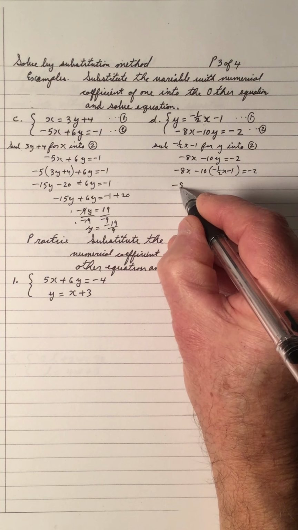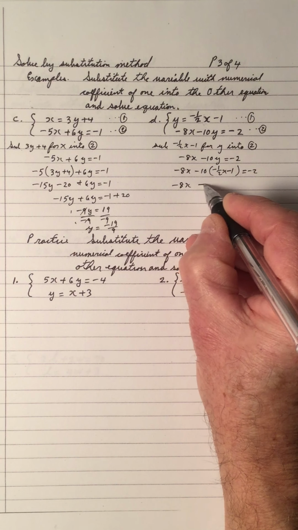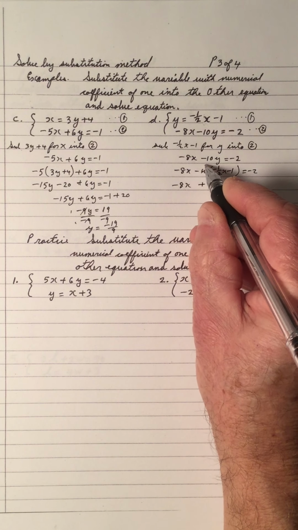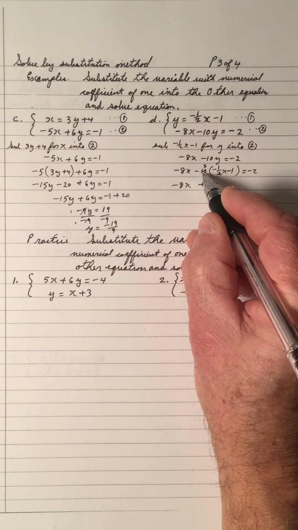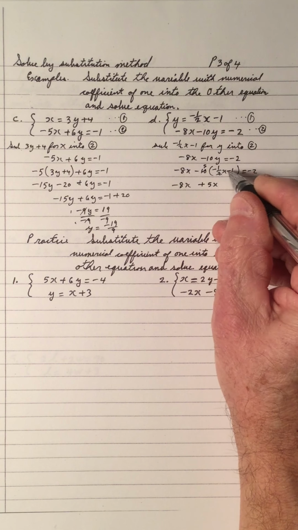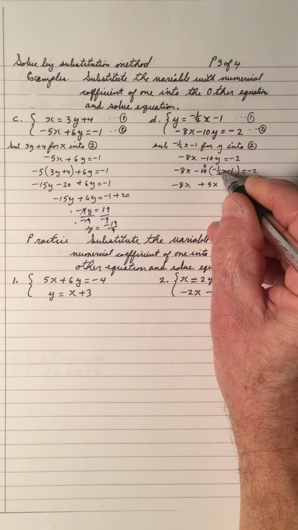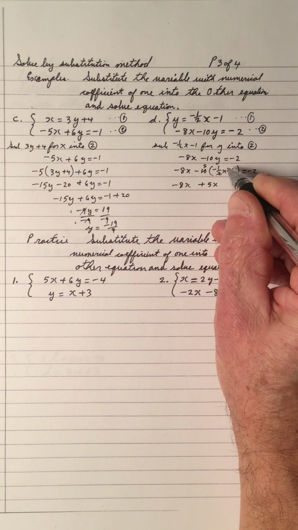So negative 8x. Negative times negative is a positive. A half of 10 is 5, so I get a 5x. Now I shouldn't do that, because now I've got to multiply negative 10 by negative 1. I should say 2 into 10 goes 5.